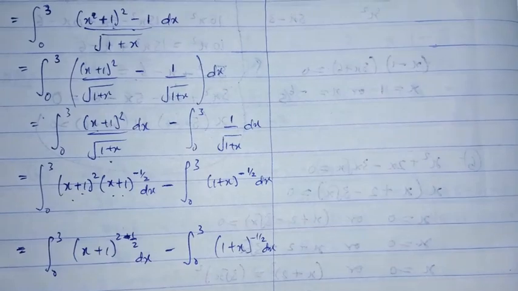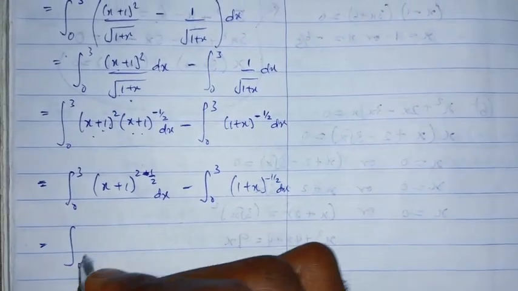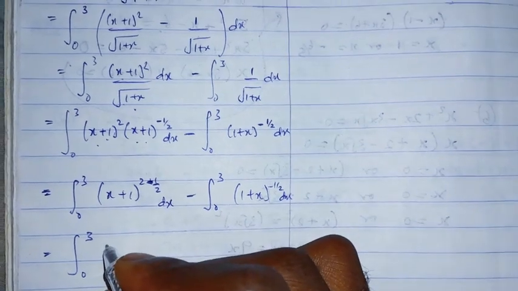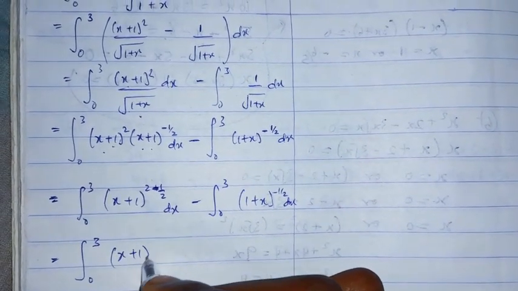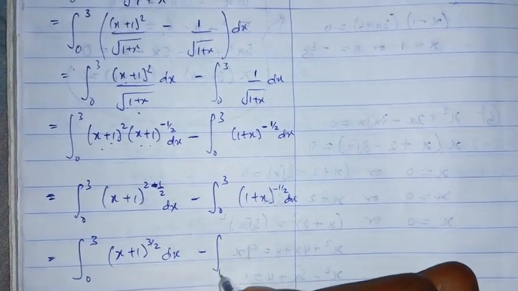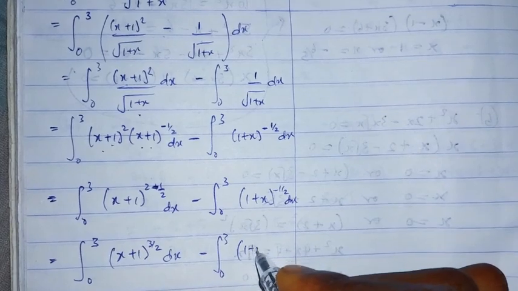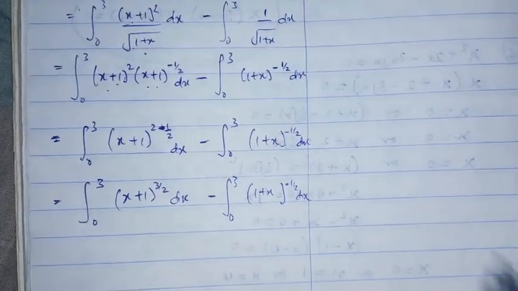Now from here, what do I have? This now becomes the integral from 0 to 3 of, 2 minus 1 over 2 becomes 3 over 2, (x plus 1) raised to power 3 over 2 dx, minus the integral from 0 to 3 of (1 plus x) raised to power minus 1 over 2 dx.